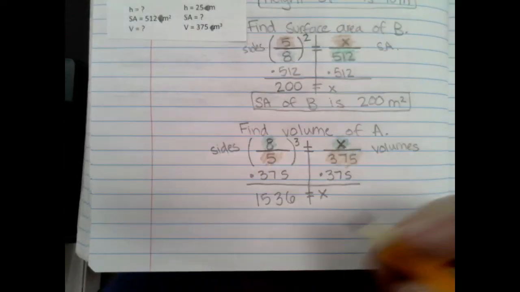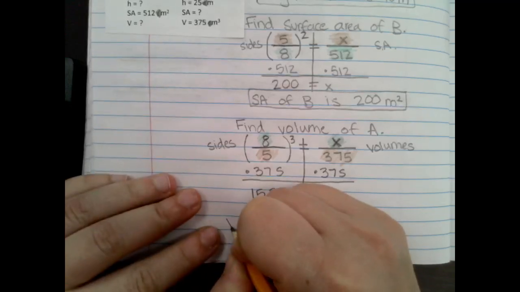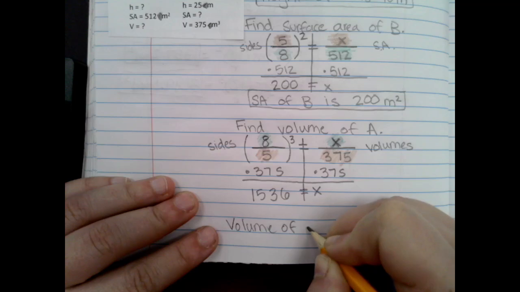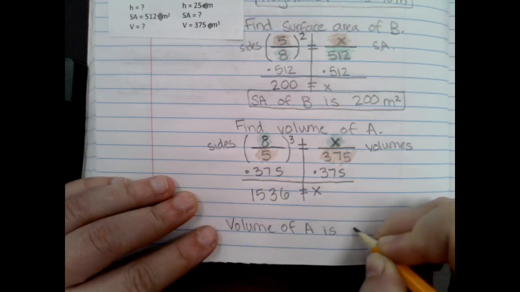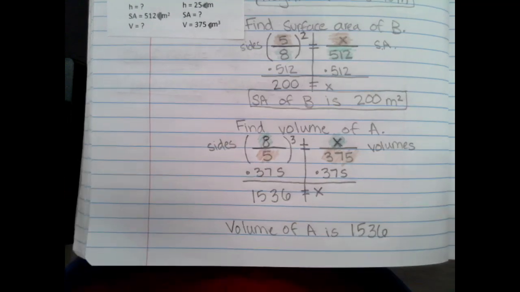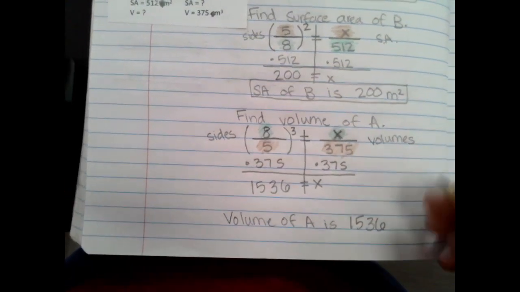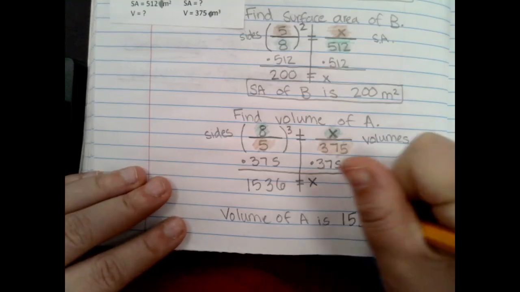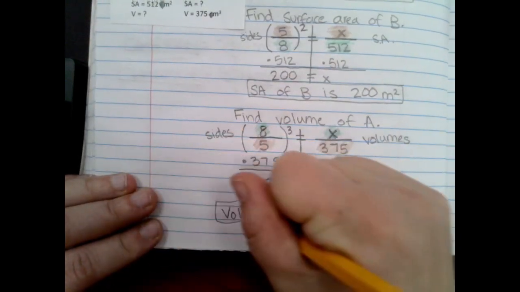All right, and again, let's focus on that labeling, that the volume of A is 1,536. So we're going to do meters, square meters, or cubic meters. Cubic, good. What does volume actually measure? Why does it get cubic?